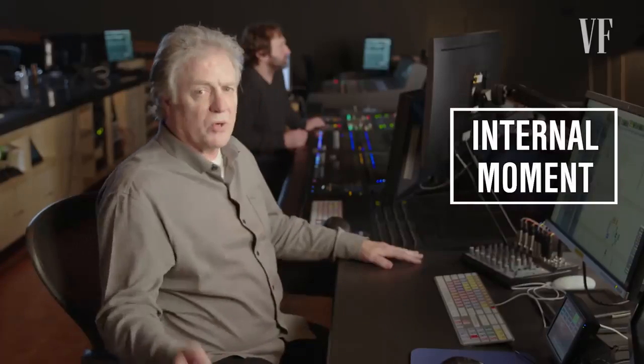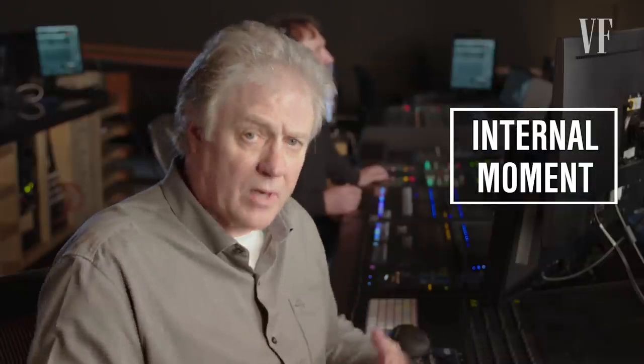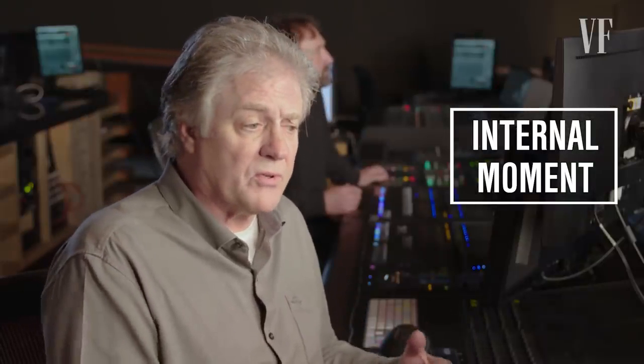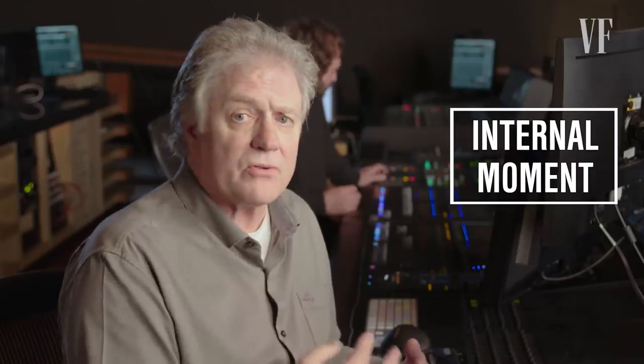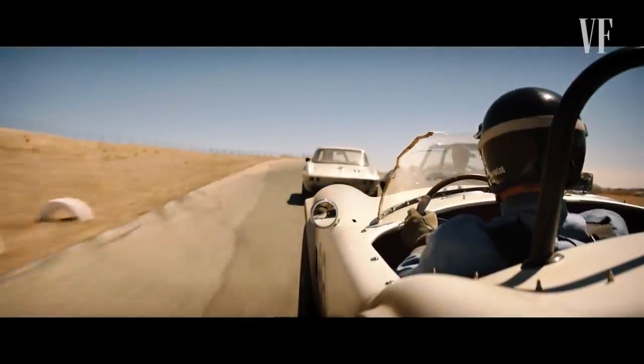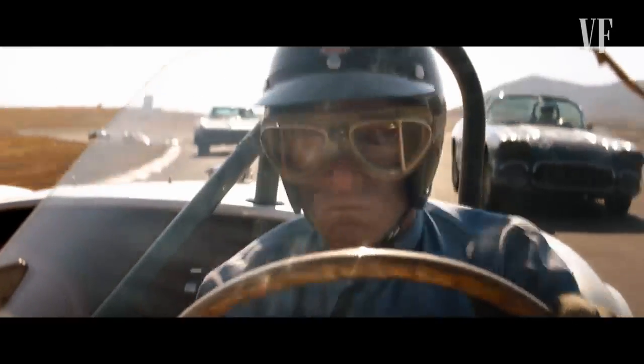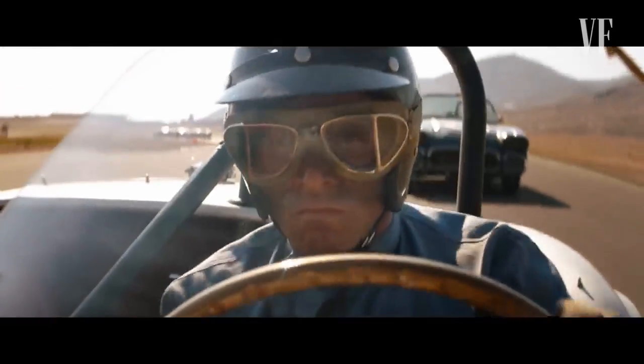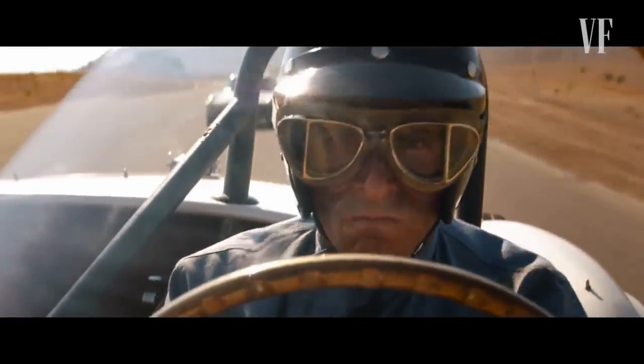So what is an internal moment? It's probably when the sound goes away. So not only is it important when the sound's there, but it's also the lack of sound. And we get to focus on other sounds that are not the race sounds. His breaths, there's a kind of a drone going on which represents what we hope is an internal moment. This is a lack of sound that makes the next sound more impactful.